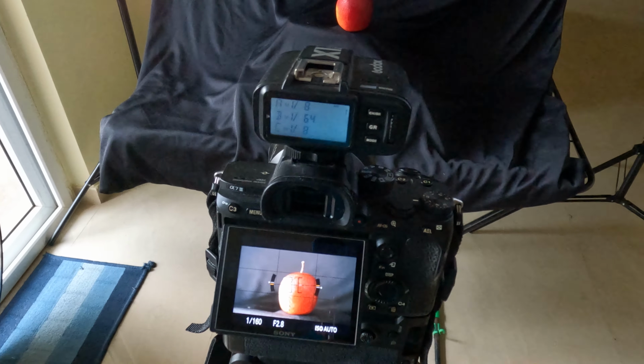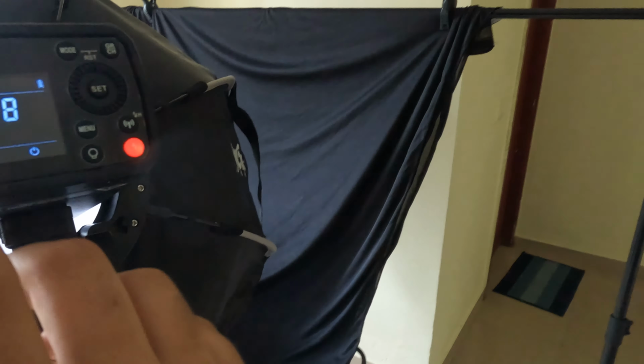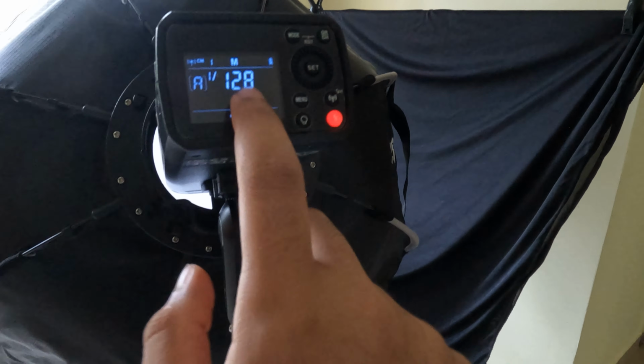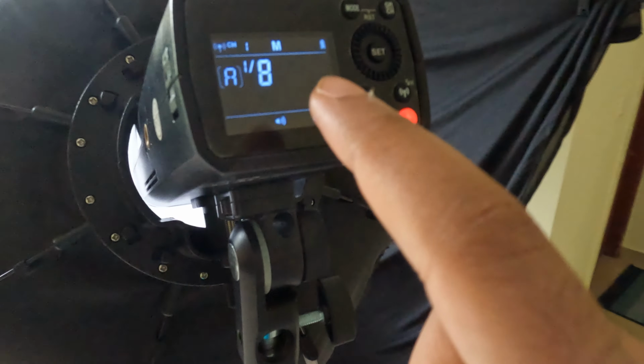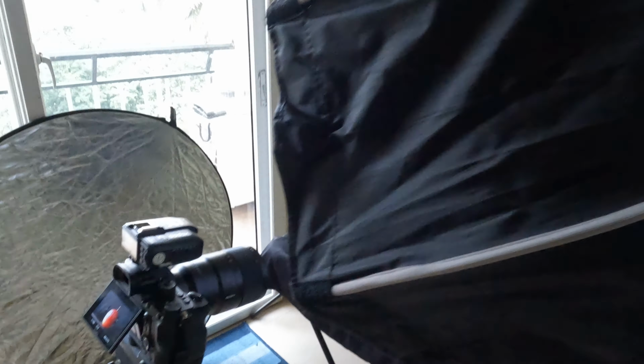So I turn on the flash trigger and I turn on my flash. The flash is in group A. It's on 1/128, but let's sync it. Yeah, so now it's on 1/8 to start with.